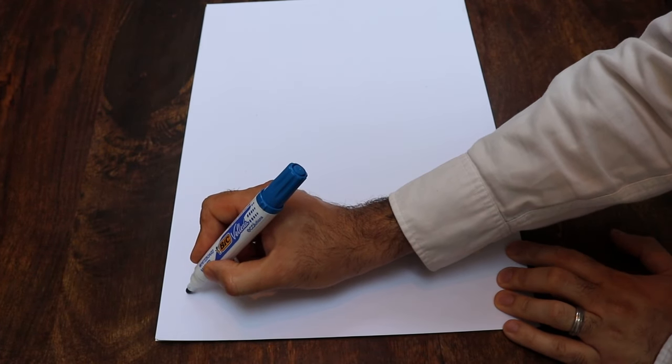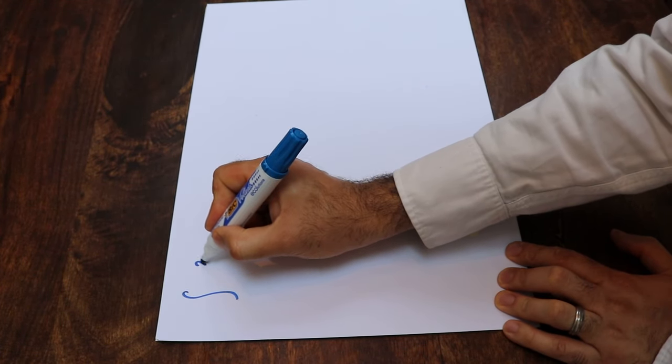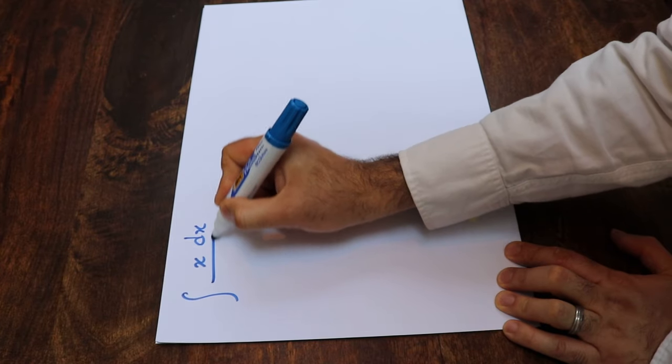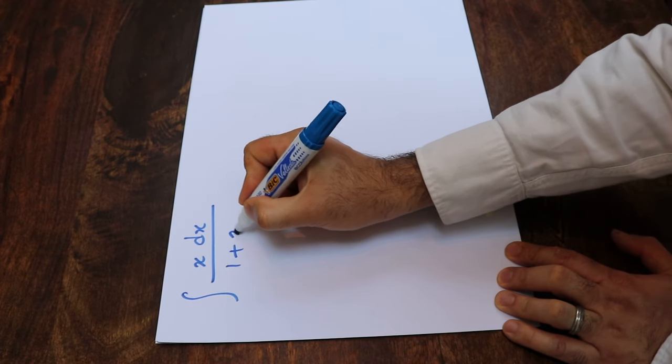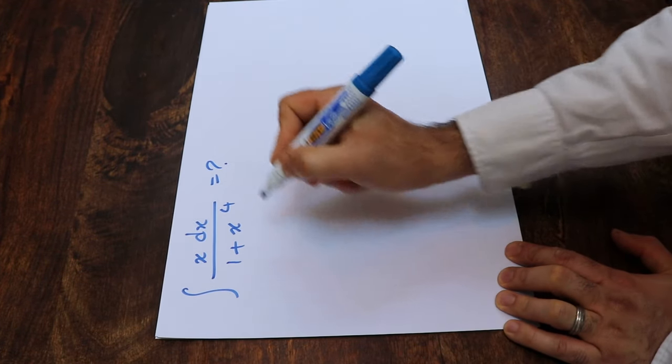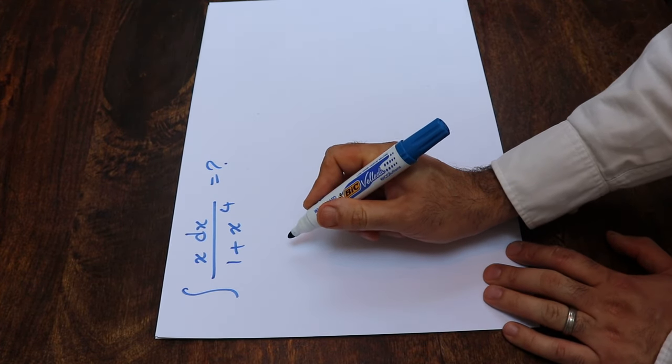Hello, today I'm going to show you how to calculate the integral of x dx divided by 1 plus x^4. You can solve this integral using the substitution rule.